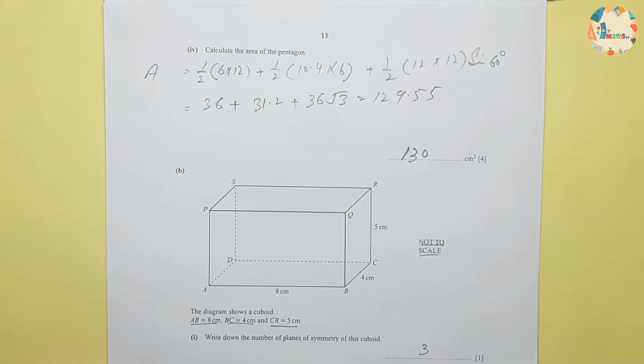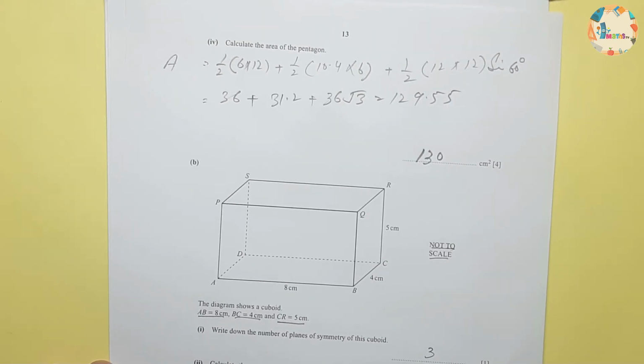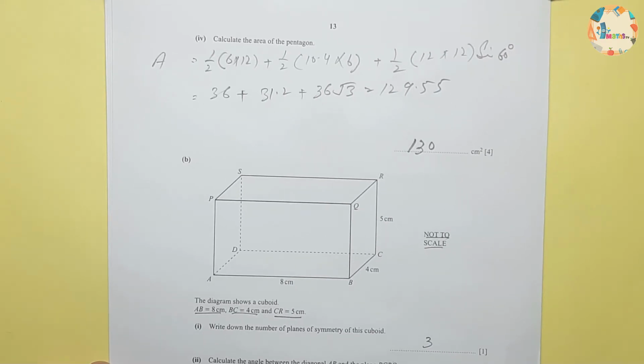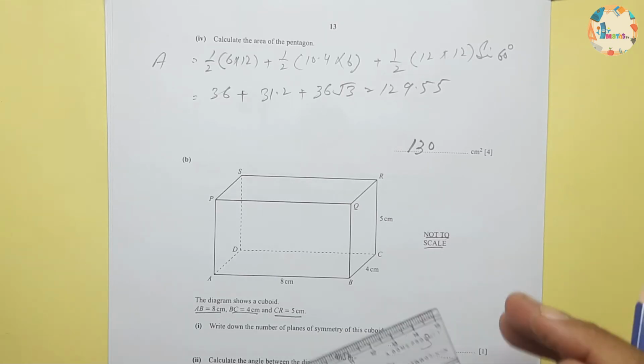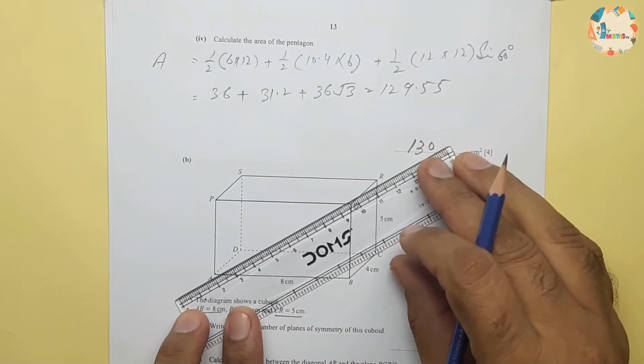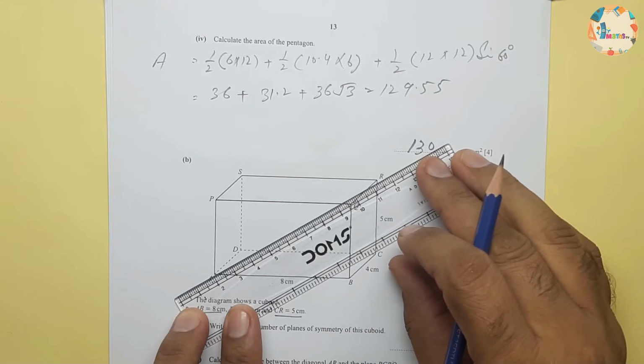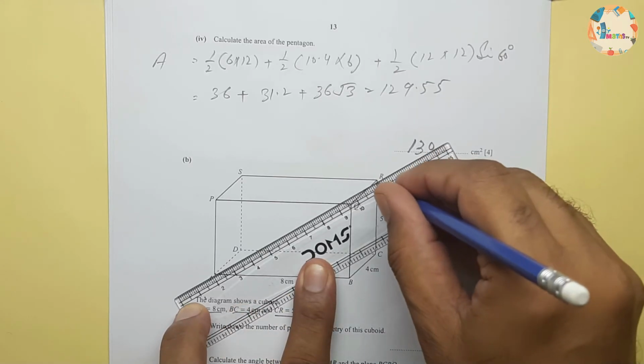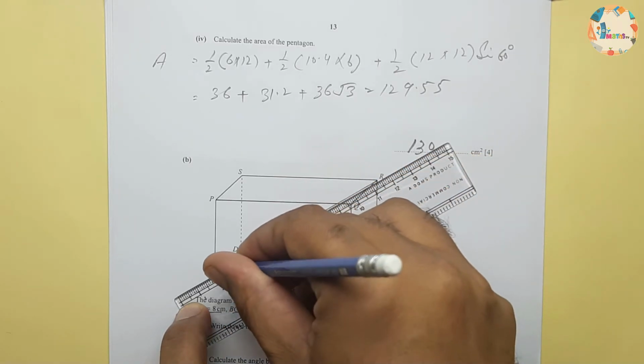So AR, if we draw this diagonal AR, we will be using a scale for that. If we join AR with the help of a scale, this will be AR.